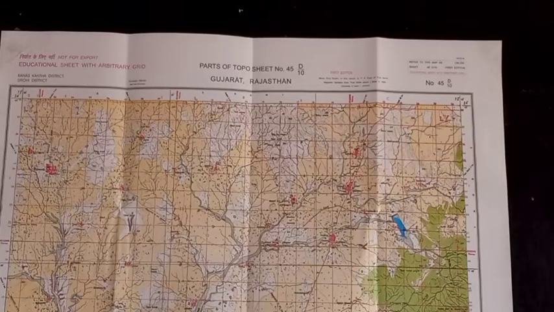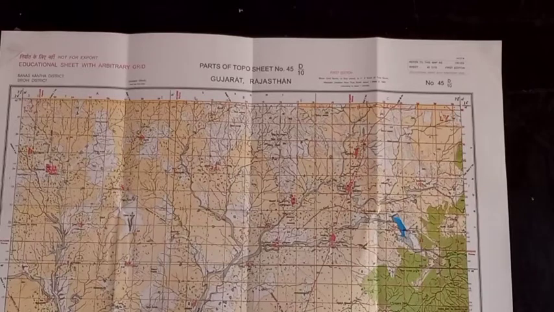On the top of your map, you'll get to see the number of the map as 45D by 10. The map number 45D by 10 represents parts of two states, Gujarat and Rajasthan.